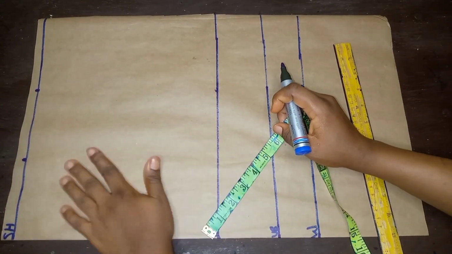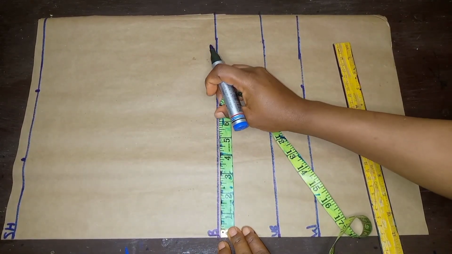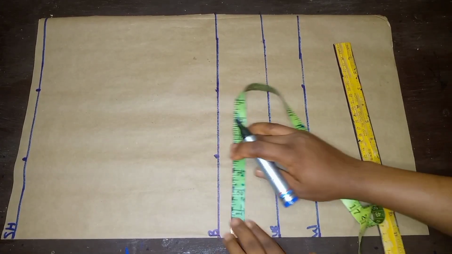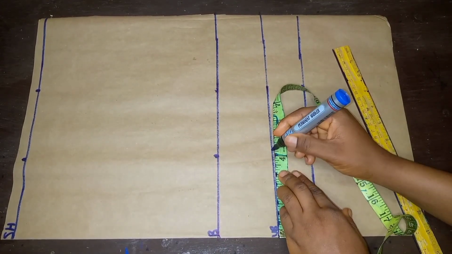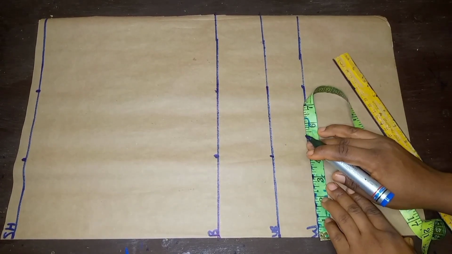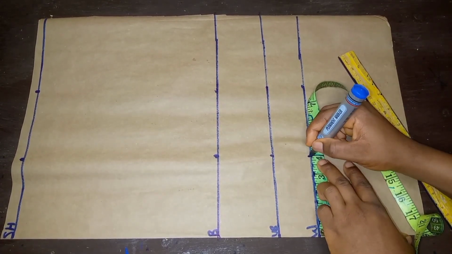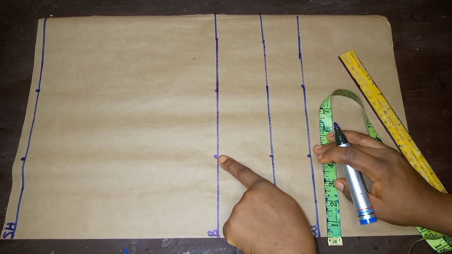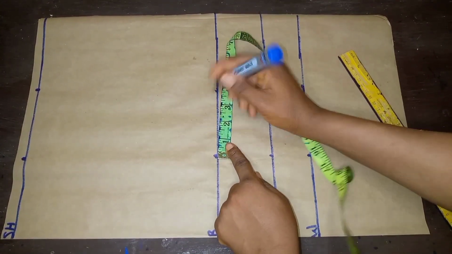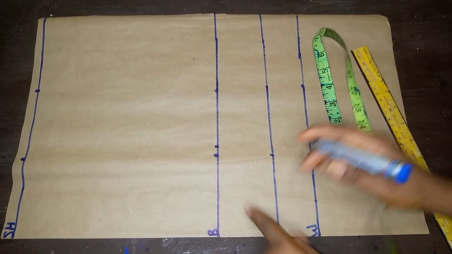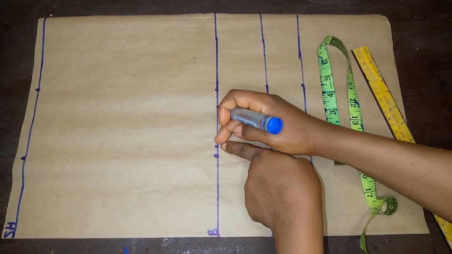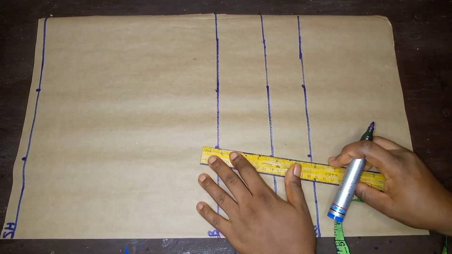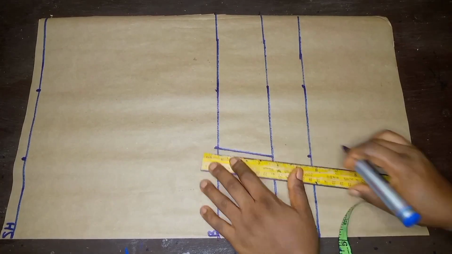In order to impute my dart, I'll use my nipple to nipple measurement divided by 2. So the nipple to nipple measurement is 8 inches, divided by 2 will give me 4 inches. So I'll mark the 4 inches on the bust, the under bust, and the waist. Once I'm done marking the 4 inches on all the lines, I will come to the bust line and add 0.5 inch. This 0.5 inch will serve as allowance for ease at the bust line. So now the next thing I'll do is to connect from that 0.5 inch down to the 4 inches on the under bust and also the waistline.